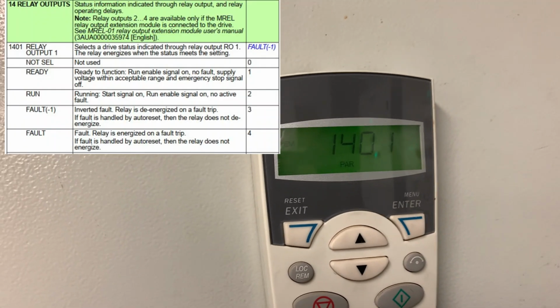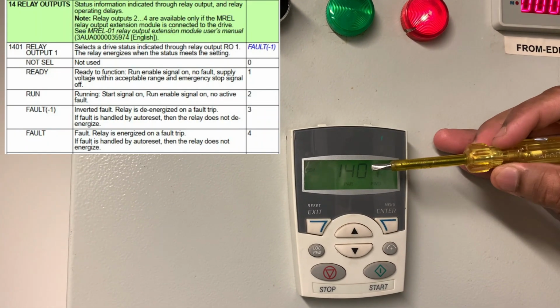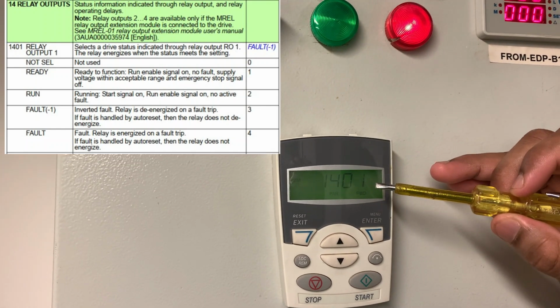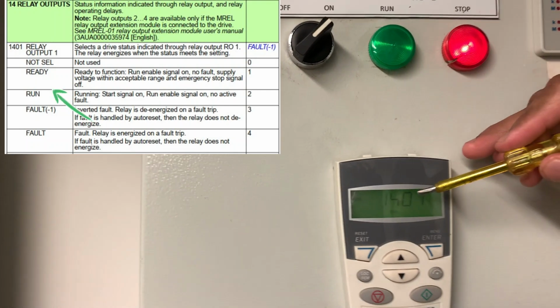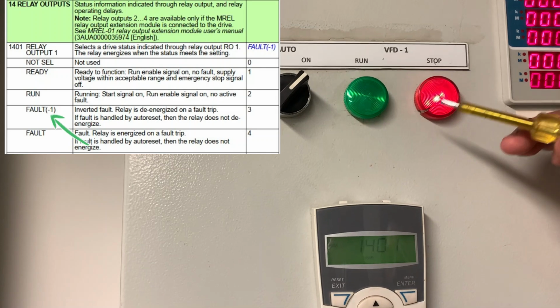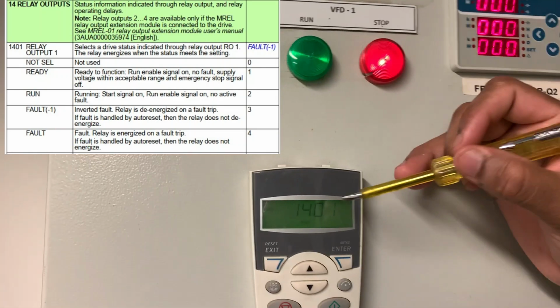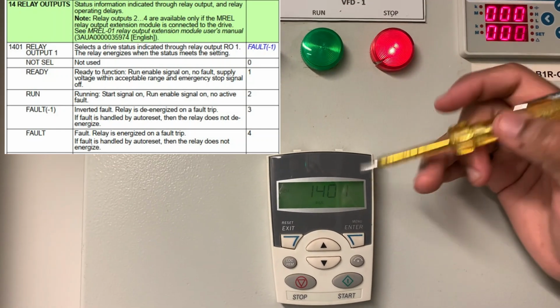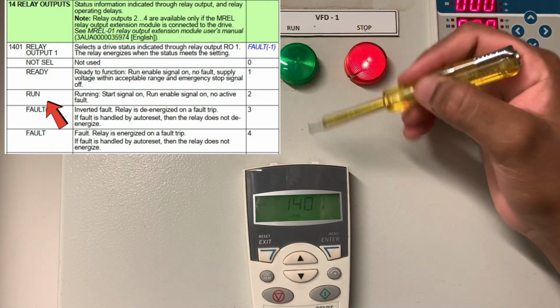In 1401 you have to select the relay output. Okay, so for which purpose do you want to activate your relay? Either the motor will run, then you want to activate, or the motor will stop, then you want to activate, or the motor is tripped. You have to select the reason why you want to actuate your relay. In my case, I have actuated this relay when the motor is running.